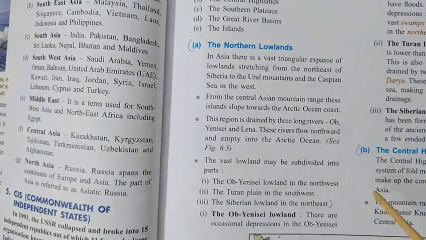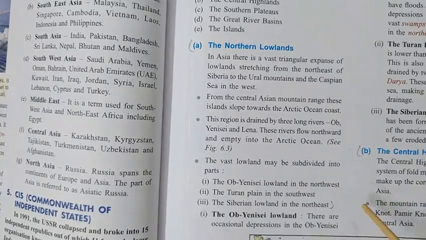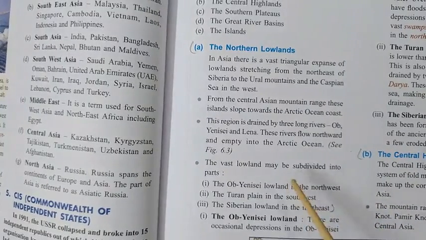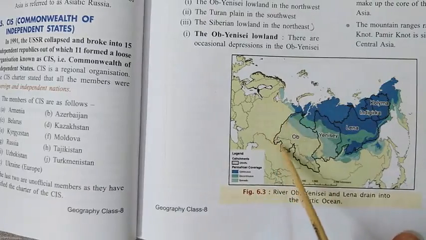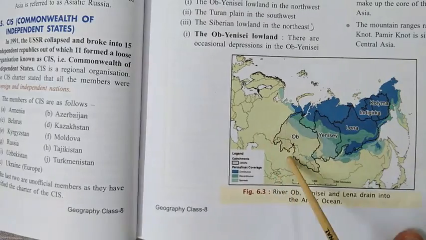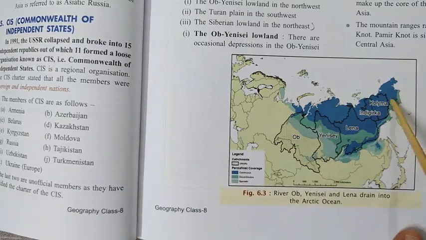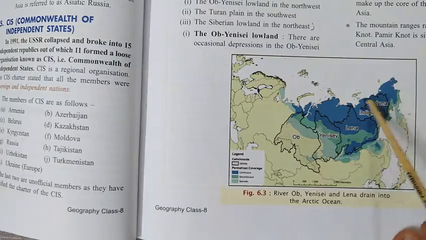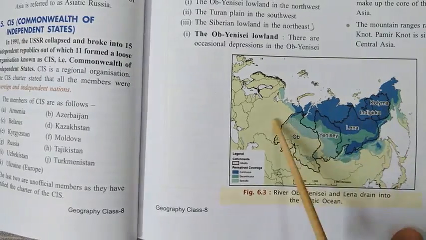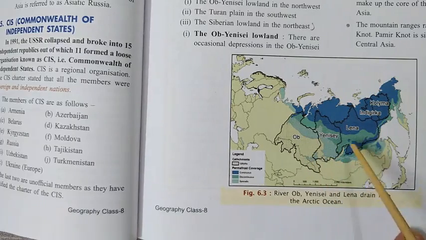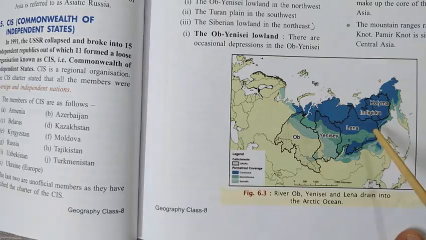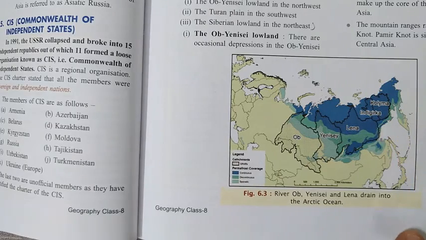The lowlands means the most northern part of Asia, and usually that is in Russia. Look here, this map shows the northern part of Asia. In the northern part of Asia, you will find the whole region is covered by one country, that is Russia, and the whole northern part is a very big plain region, and this region is drained by some important rivers like river Ob, river Yenisei, river Lena, then river Indigirka and Kolyma. These are some important rivers.